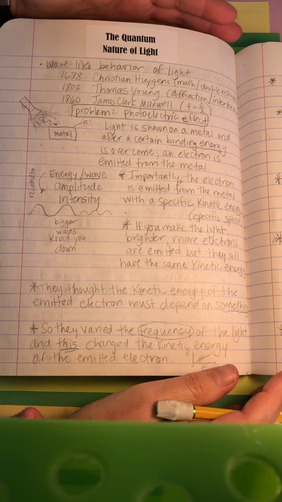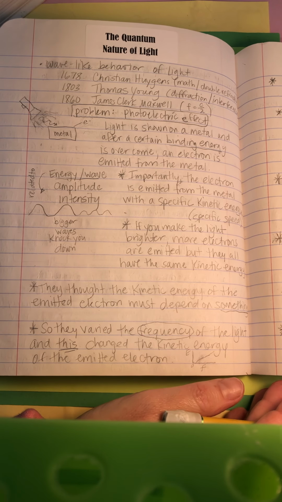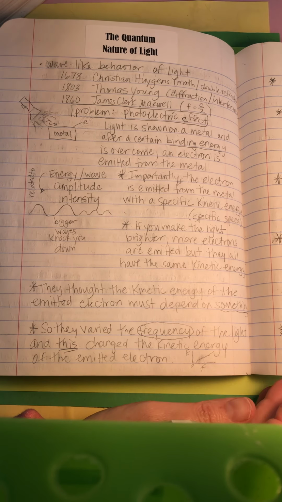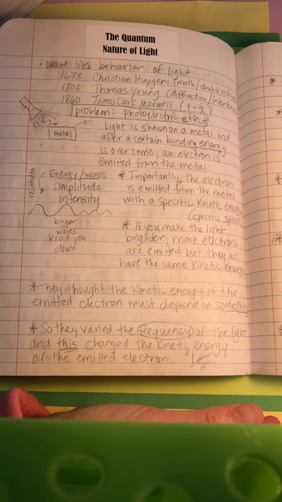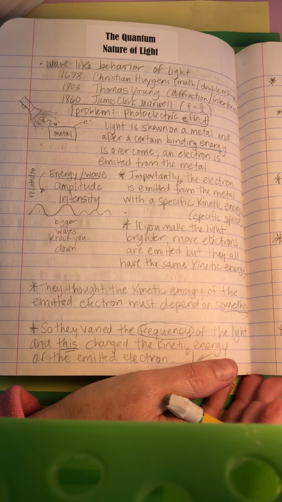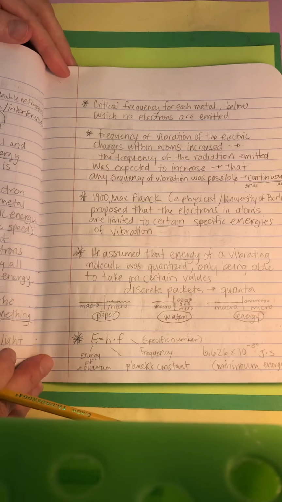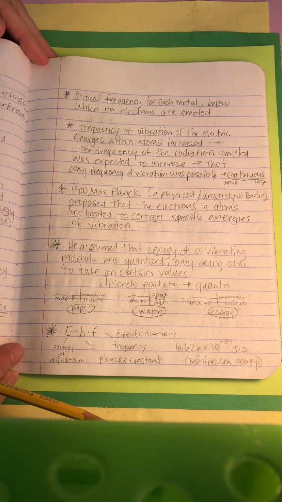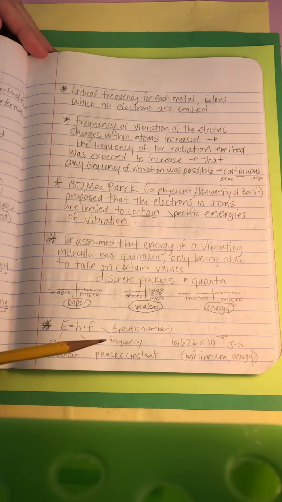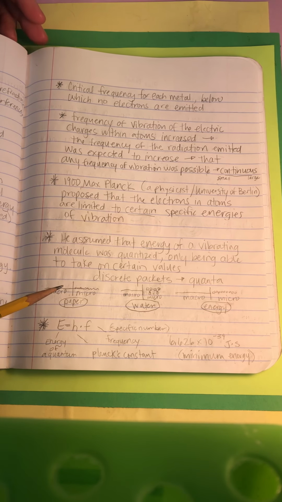So when we looked at part one of the quantum nature of light, we were saying who was thinking what originally, why they thought light had wave-like behaviors, and then who started thinking a little differently. We spent some time talking about Max Planck and how Planck started to think that light had some properties of what was known as quanta, discrete packets.